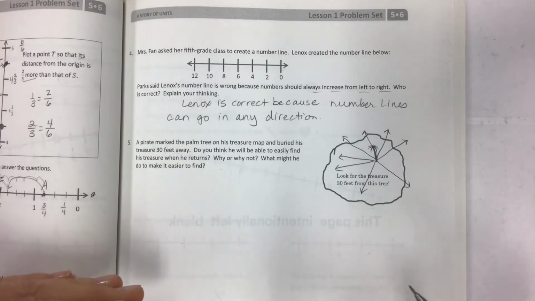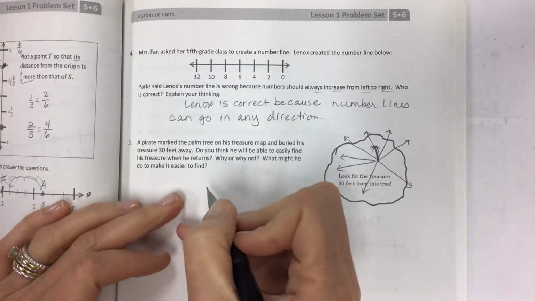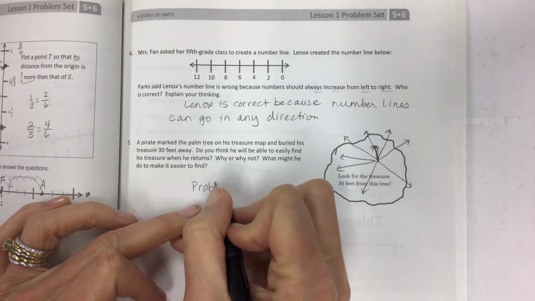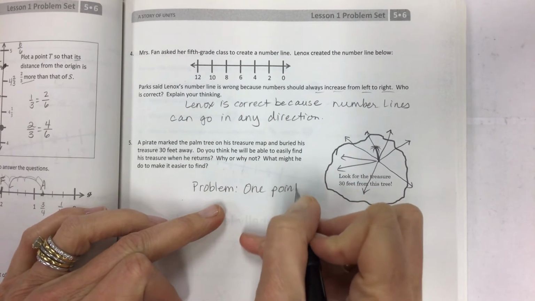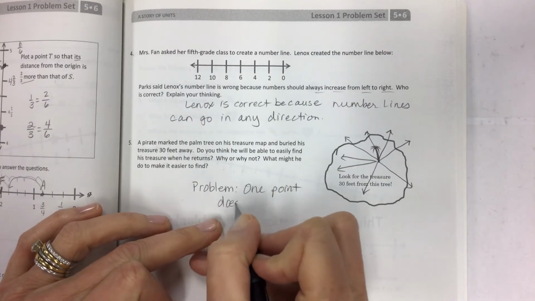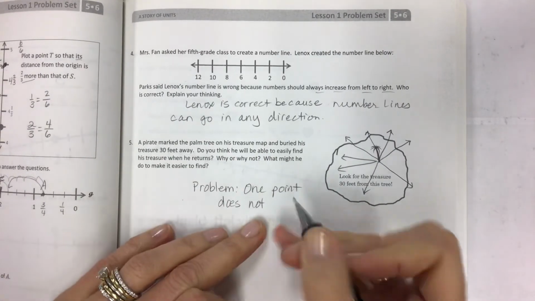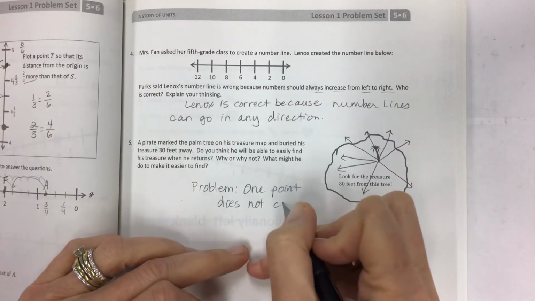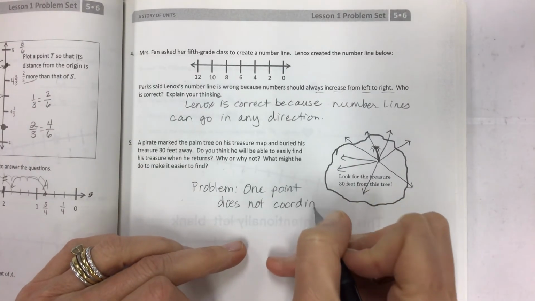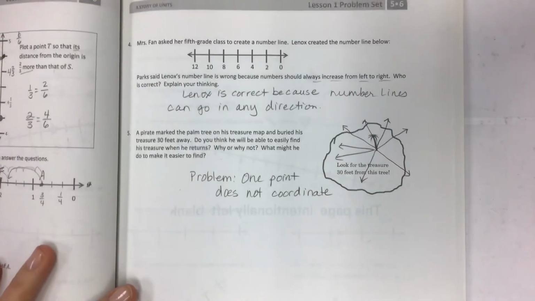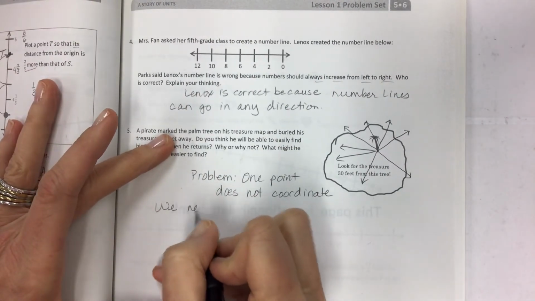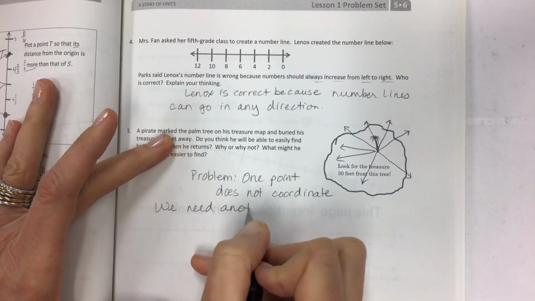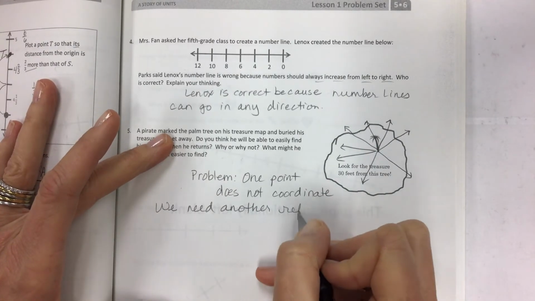the problem here is that I only have 1 point. Okay, so the problem, 1 point does not give a coordinate. Okay, and so what we need is we need that coordinate pair. We need another reference point.